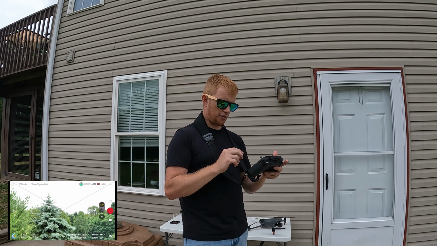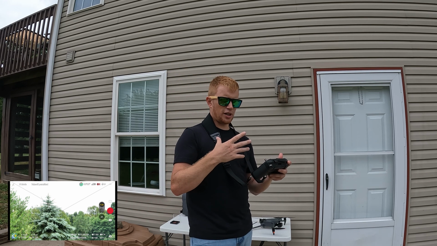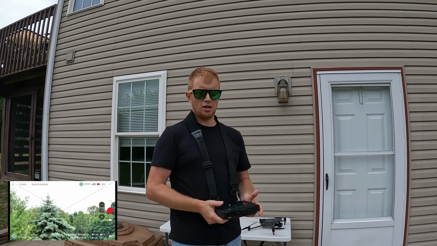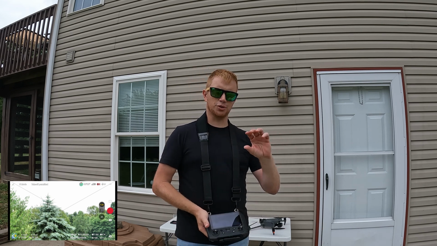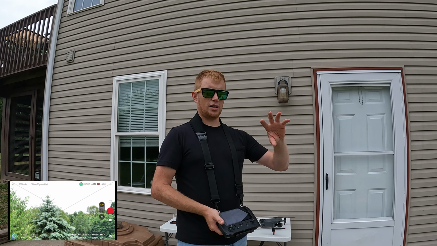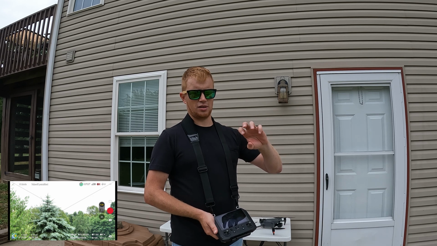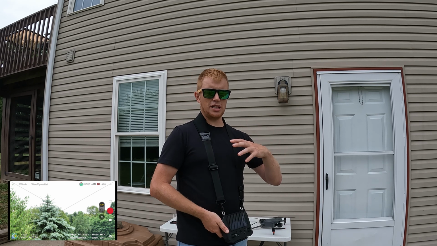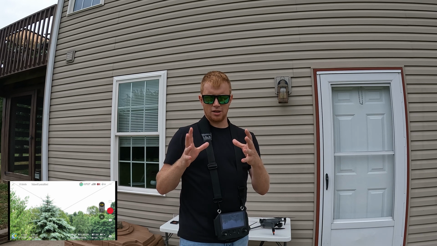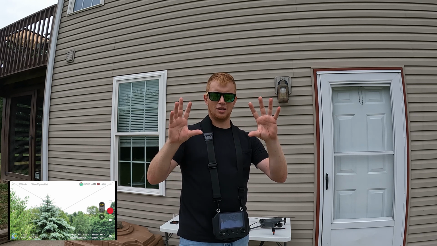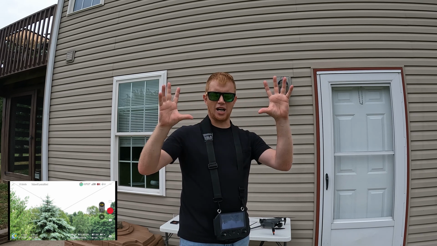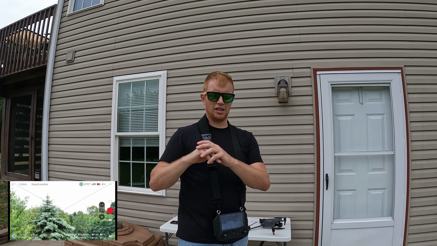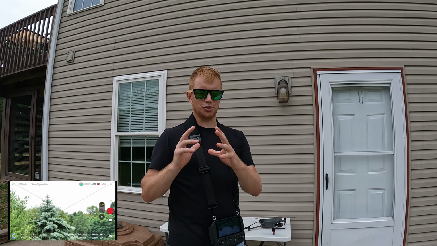You also want to be thinking about, when you're using your optical zoom camera, what are you going to be filming? For me, most of the time I won't have any sky in my shots when using the optical zoom camera.